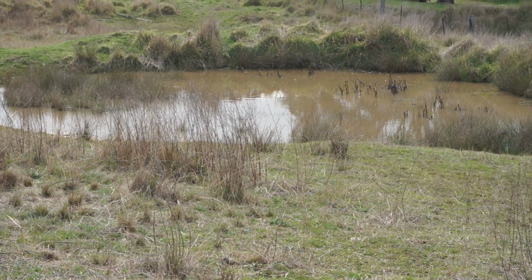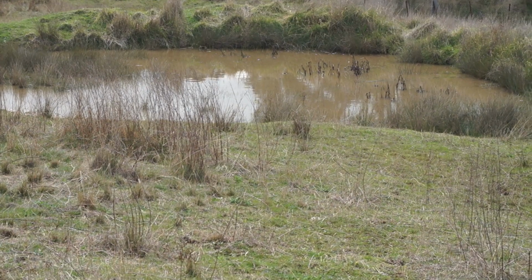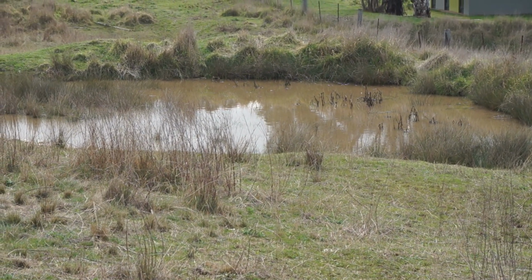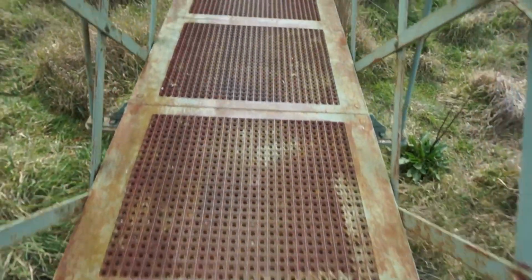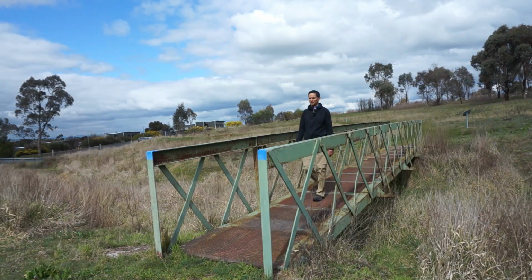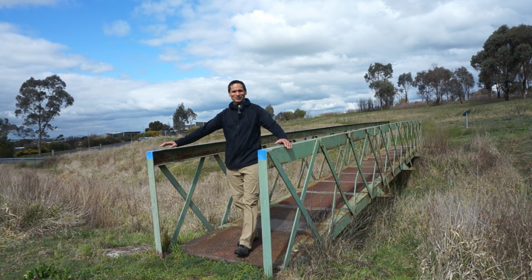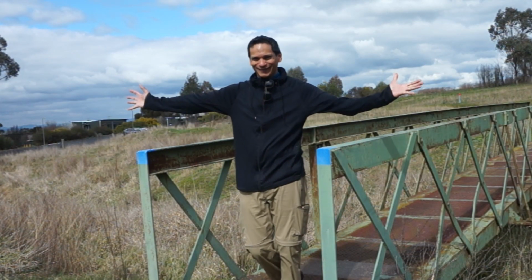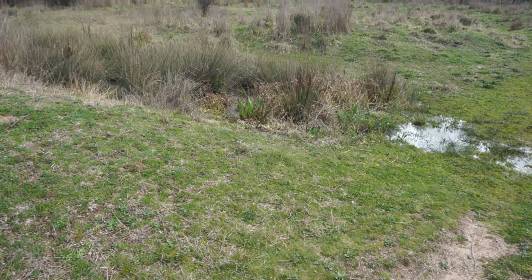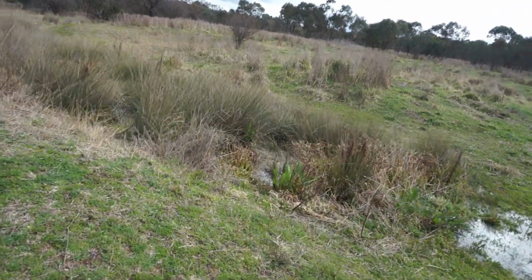You can hear the frogs there, you can't see them. If I said how great the weather is today, spring's almost here, can't wait. Frogs are loving the recent rain we've had.